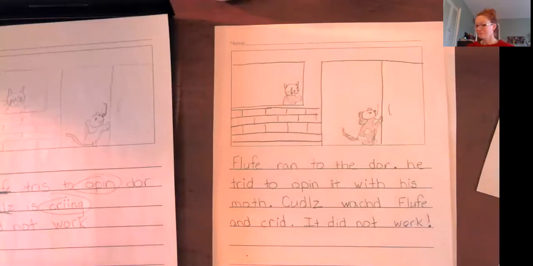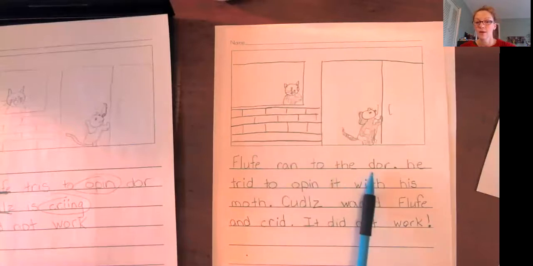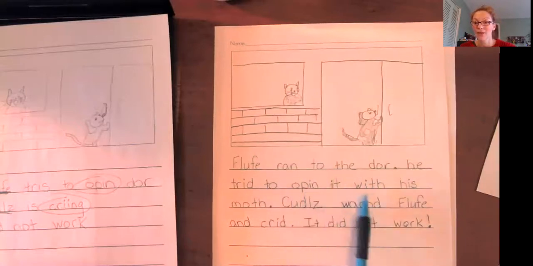Right. So let's read this. Let's see how they first tried to solve it. Fluffy ran to the door. He tried to open it with his mouth. Cuddles watched Fluffy and cried. It did not work. I love it.